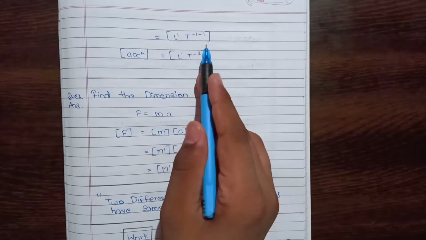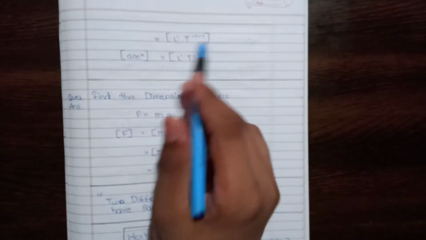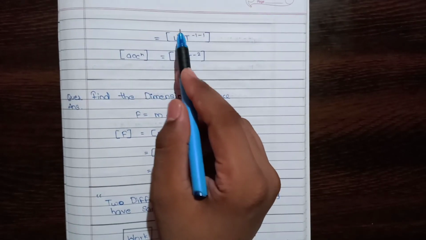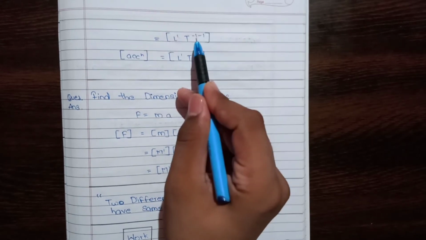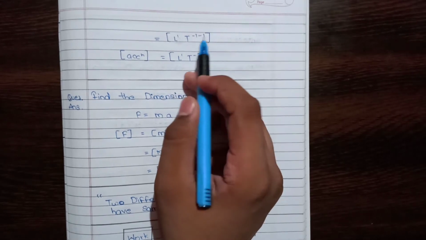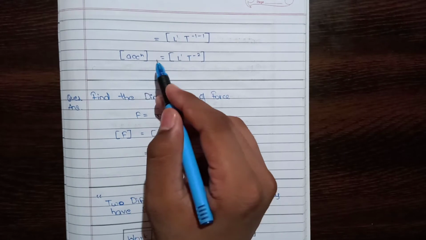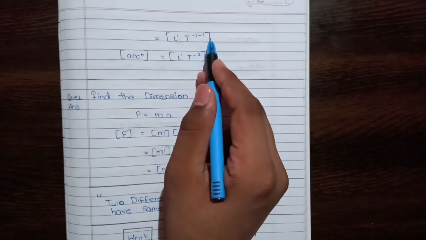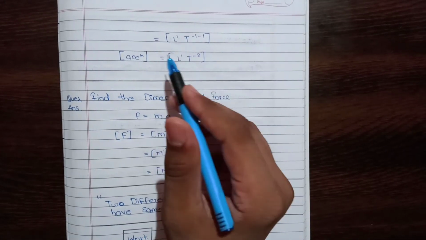So now here what we have is that T1 comes up. In the last few seconds you would have seen that it was L1 T minus 1 upon T1. So when that T1 came up, it became T minus 1, and since T was already present here, we just wrote it as minus 1. So what will it become? Dimension of acceleration is L1 T minus 2, as minus 1 and minus 1 is minus 2. We will not multiply them, we'll just add them.